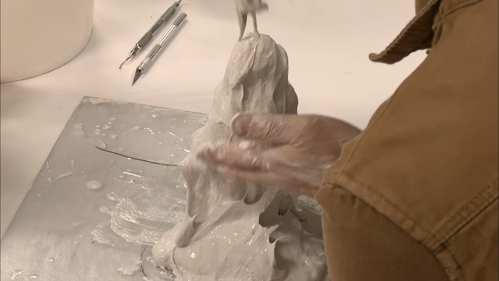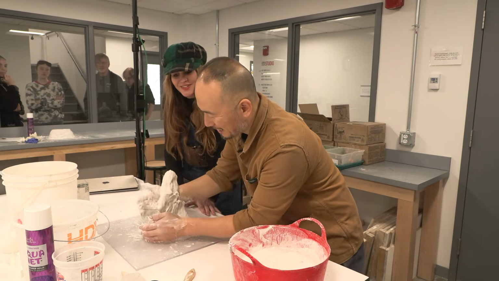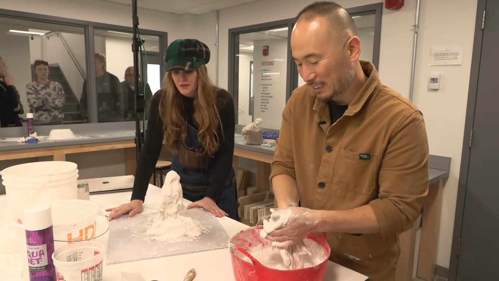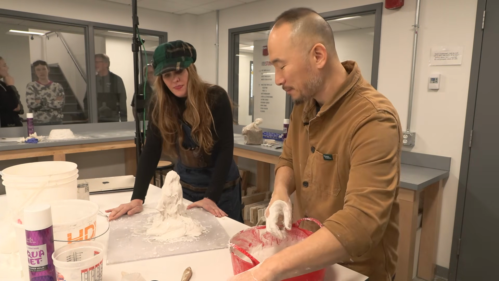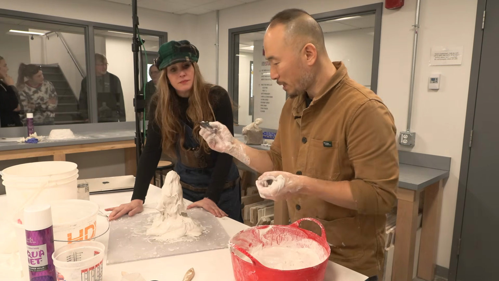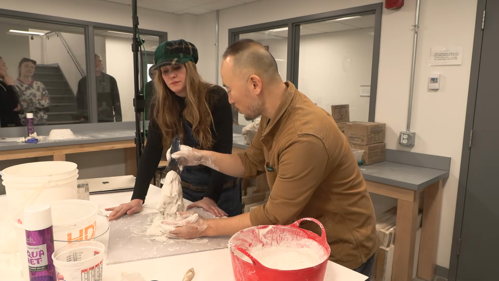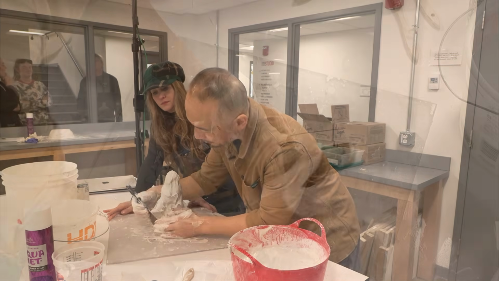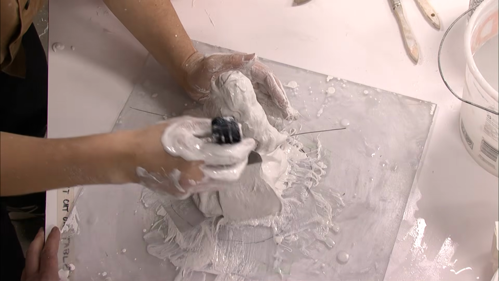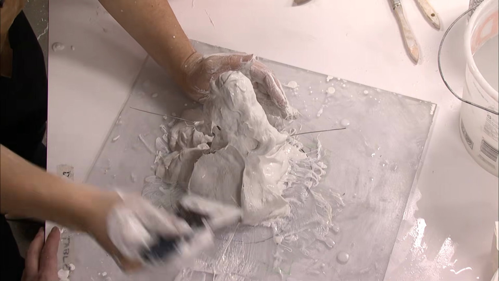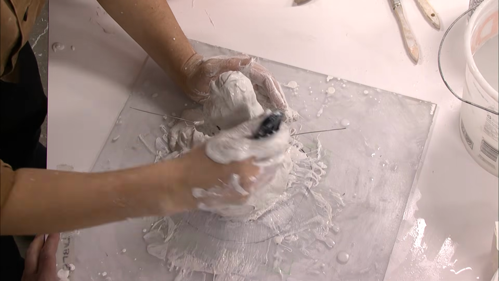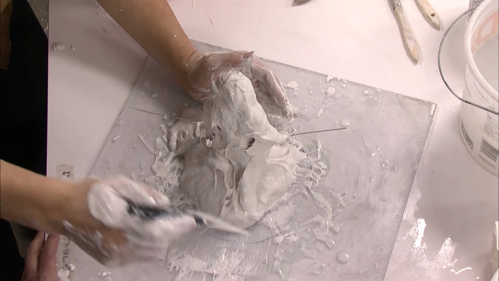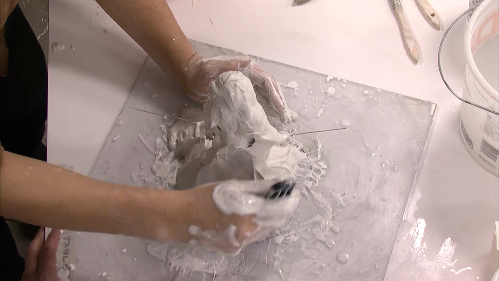It's really cold in here. It sets so much slower when it's cold. And also I use a scraper. Sometimes I scrape this material back, so you can keep it still not too thick.